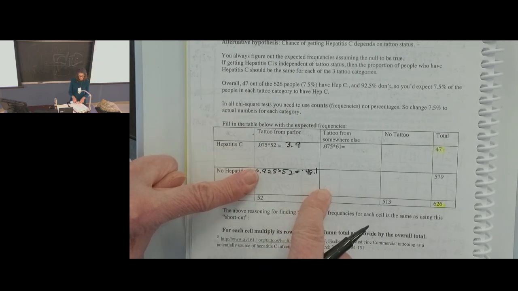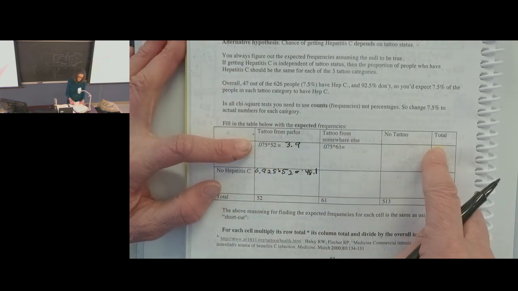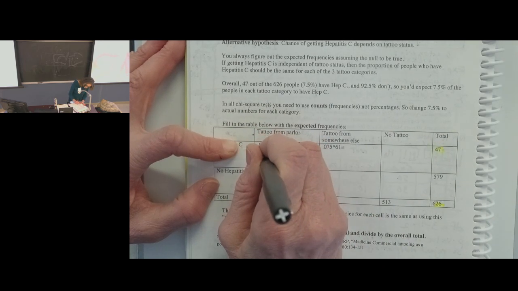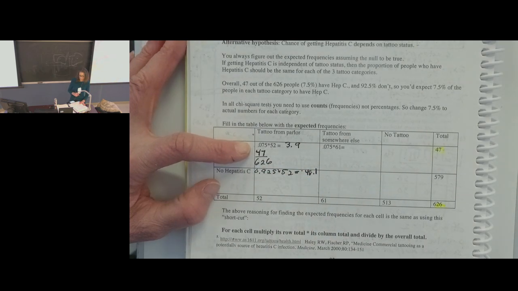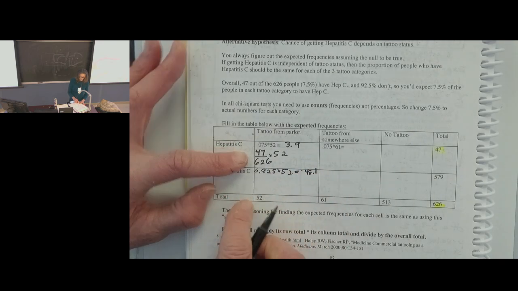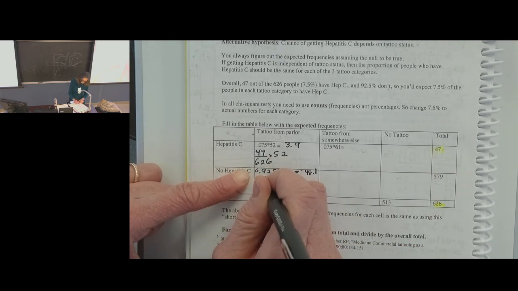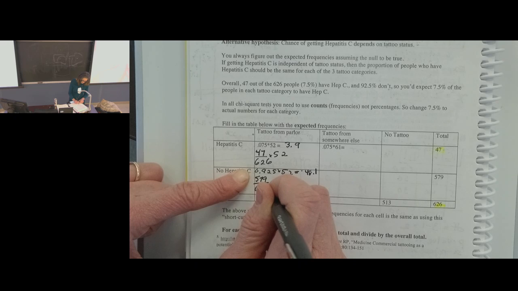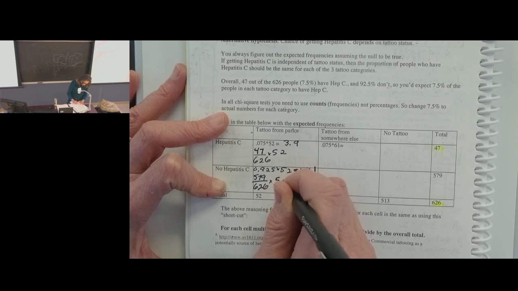Now there's an easier way to do this, because these calculations are tedious. A shortcut method would be to do what? Let me show you. This 7.5% is just 47 divided by 626. Okay? That's 7.5%. So that's what we're doing. And here, this 92.5% is just the 579 divided by the 626. And that would be times 52.